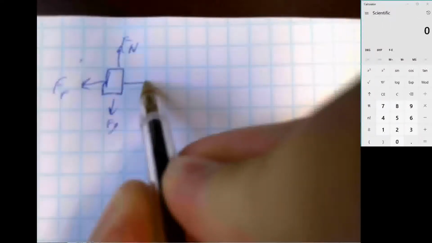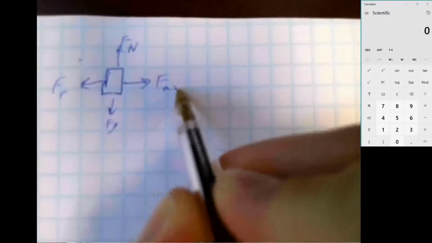We have a force of friction, and we have an Fg and an Fn. And we have this angled force, but I'm going to put it into components. So I'll call it FAX, and also over here going up we'll have an FAY.